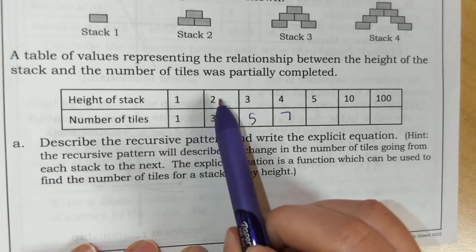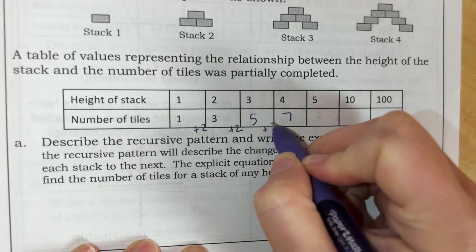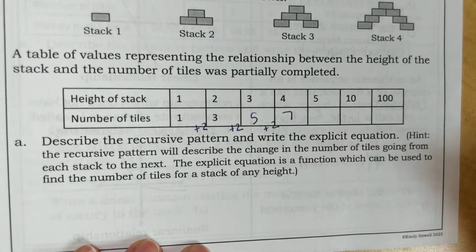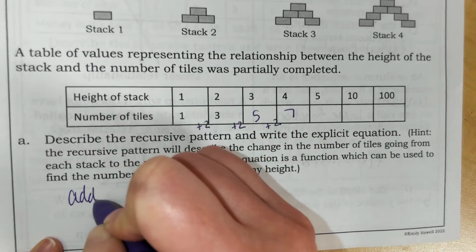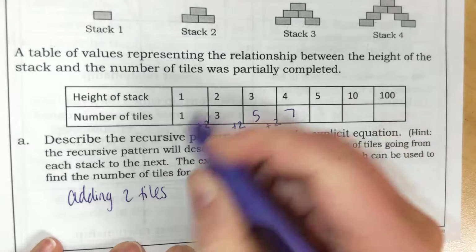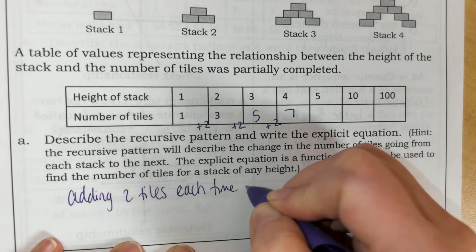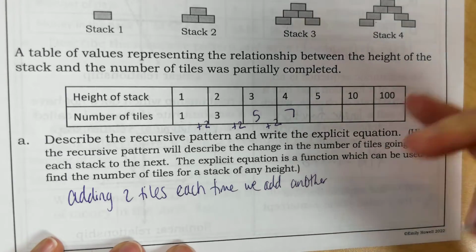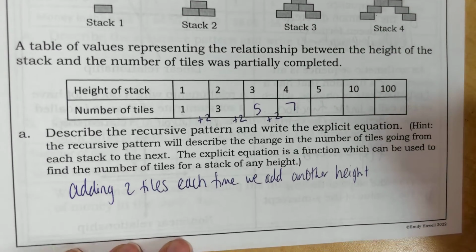So we'll notice that every time we add a height layer to it, we are adding 2. So that lets me know that this is a linear function. I'm going to be adding the exact same amount each time, and so we're asked here to describe the recursive pattern. So the recursive pattern is that I'm adding 2 tiles each time we add another height, okay, or another stack to the height.